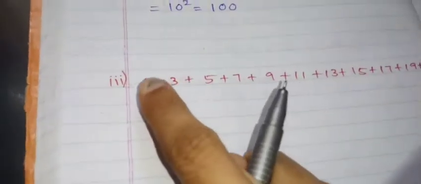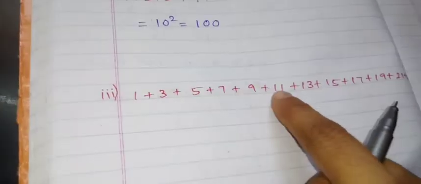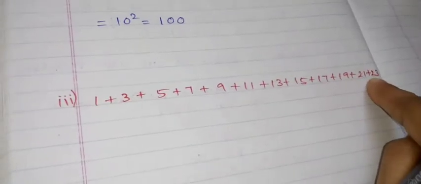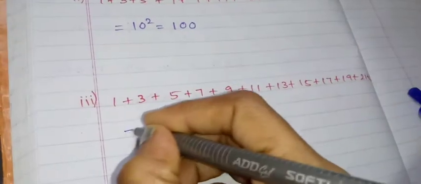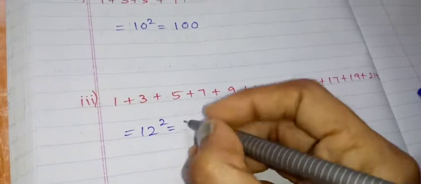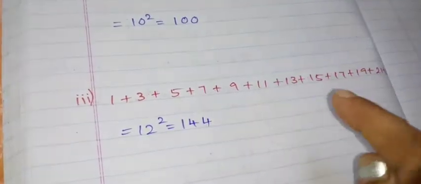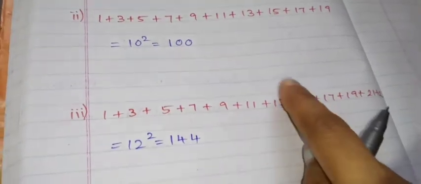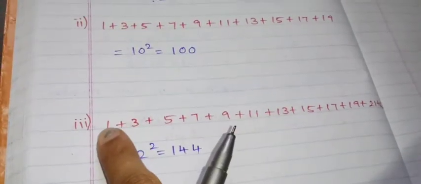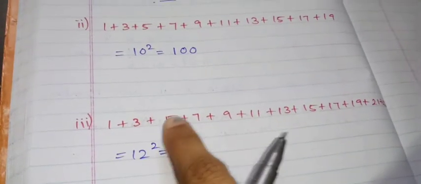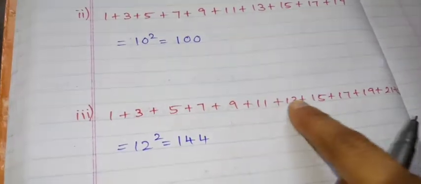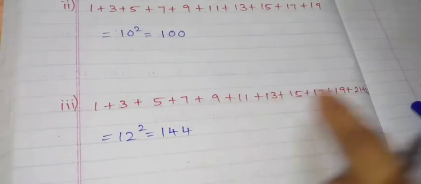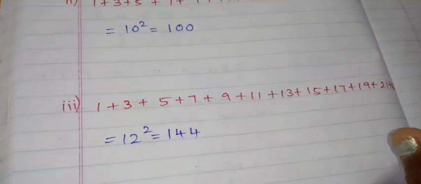Now 1, 2, 3, 4, 5, 6, 7, 8, 9, 10, 11, 12. So how many odd numbers have I added? 12. So 12 square. 12 square is 144. You see, you should not blindly just write 12 square. You should check: 1, 3, 5, 7, 9, 11, 13, 15, 17, 19, 21, 23. Whether it is in correct order or not, you should check it.